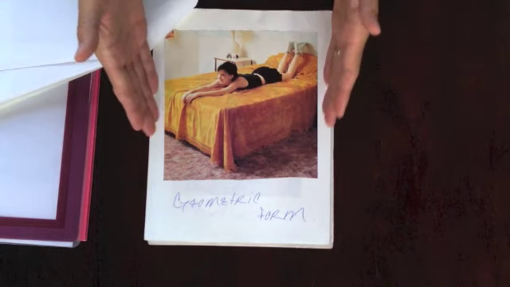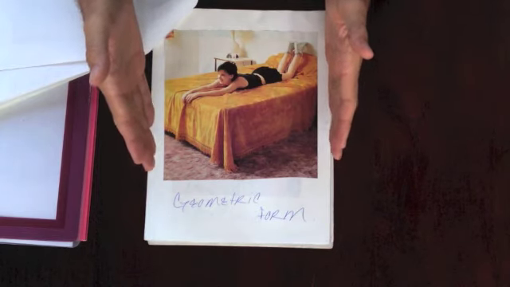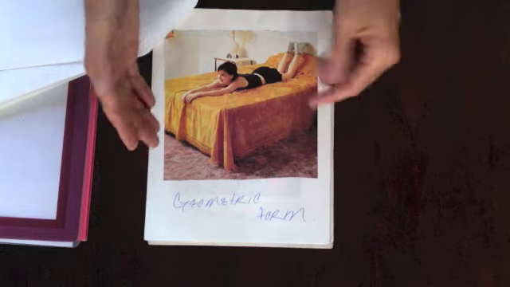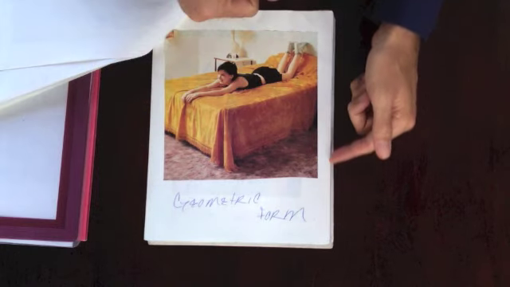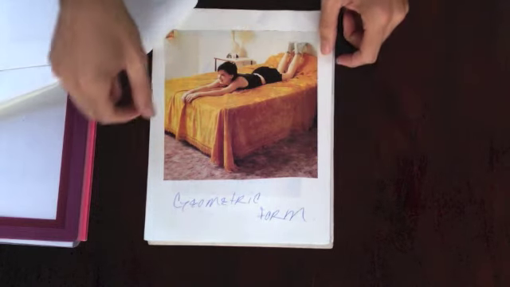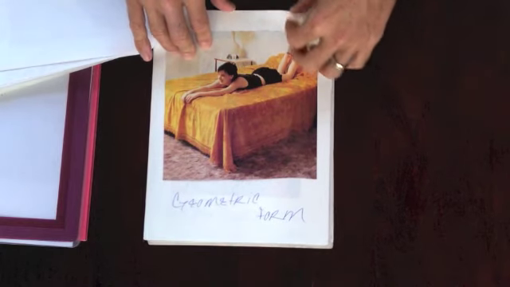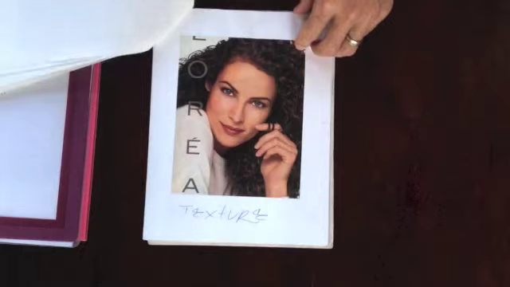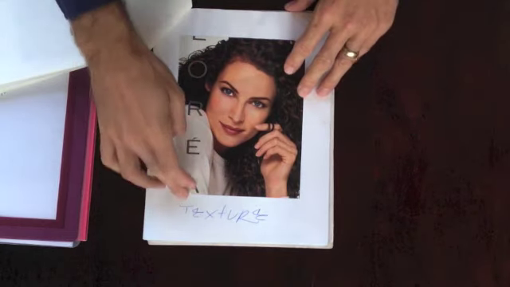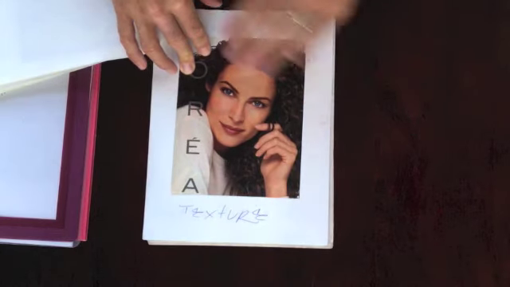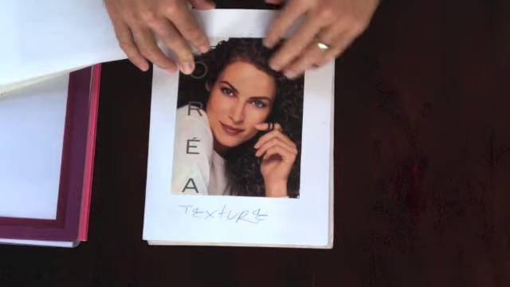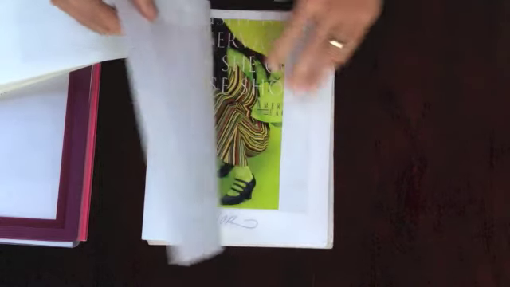But what's wrong with this is that the image is crooked on the page. It should be centered so that this edge aligns with this edge. It should be parallel. And it should also be parallel over here. Another image with text in it. Remember, no text whatsoever on the photograph.